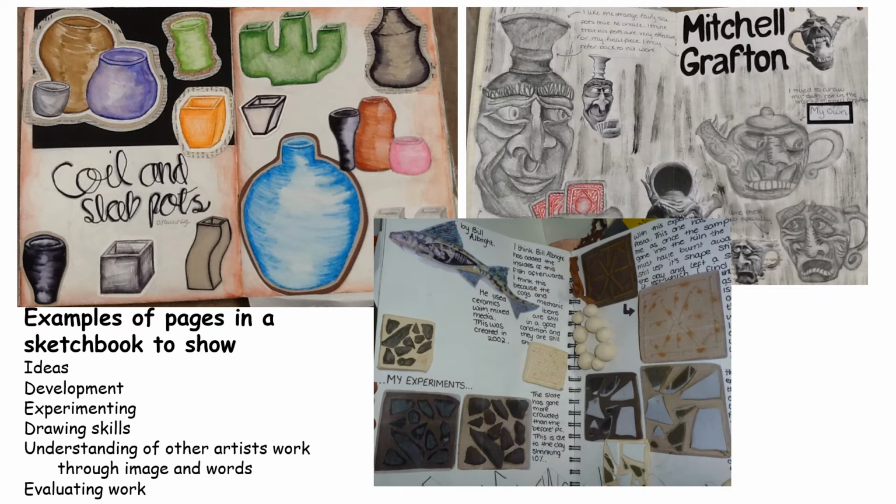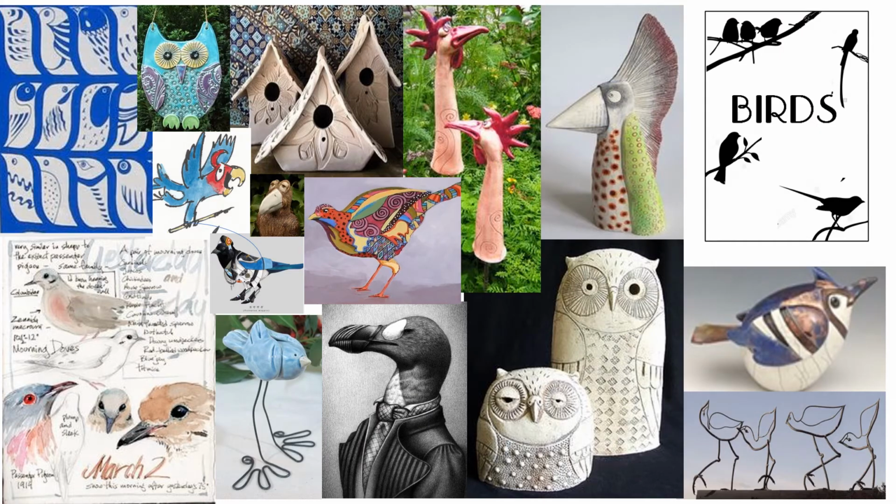Here are some examples of GCSE sketchbooks. Look at the variety of work done and how they have taken pride in the presentation of each page. During Year 9, I will teach you the basic sketchbook skills so you can build upon these if you choose to take it at GCSE. The present Year 9 ceramics group have been working on a project based on the theme birds. Like them, you will be building up your sketchbook and filling your pages full of drawings and ideas. Here are many of the bird-themed pieces you'll be looking at too to inspire you with your work.